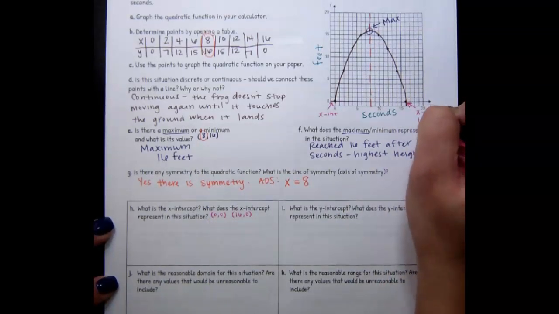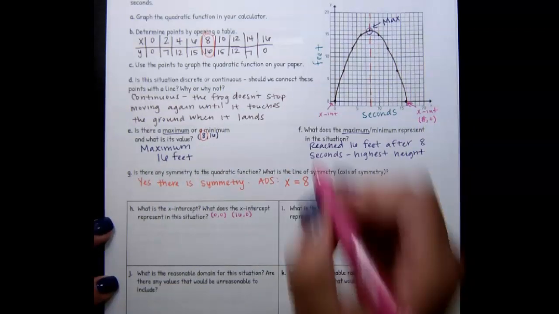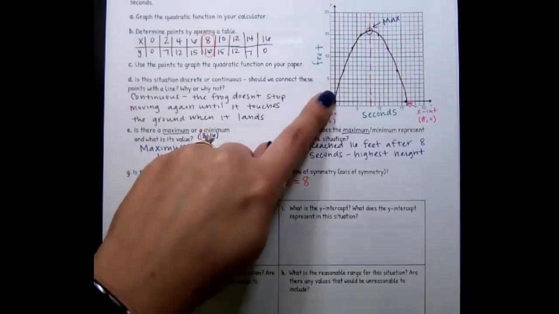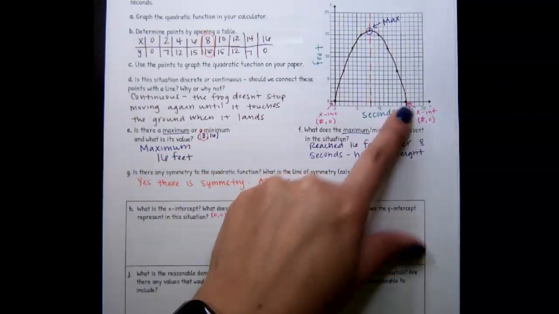Remember, when you have an X-intercept, it is always a number, and then a 0 in the Y place. It is always a number on the X side, and then a 0 on the Y side. This X number is 0. This X number is 16. So both of these have a 0 for the Y place.